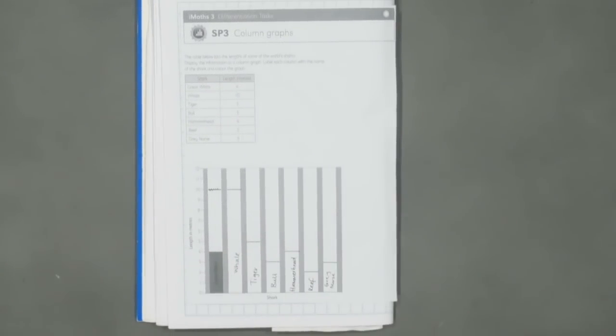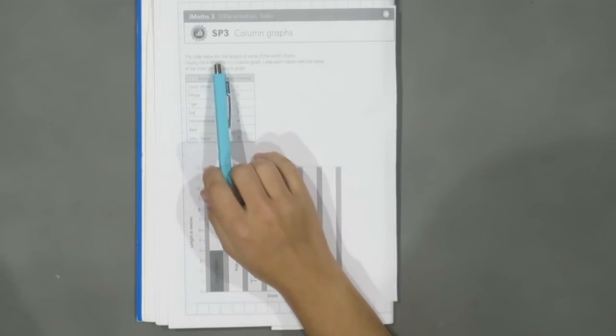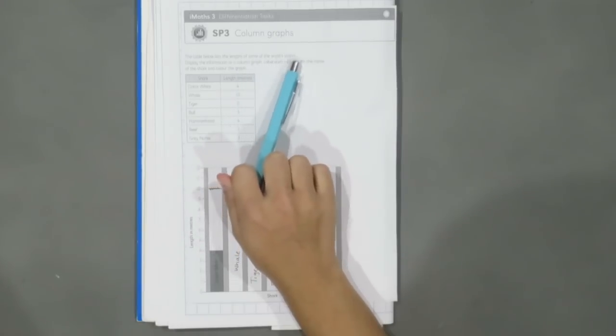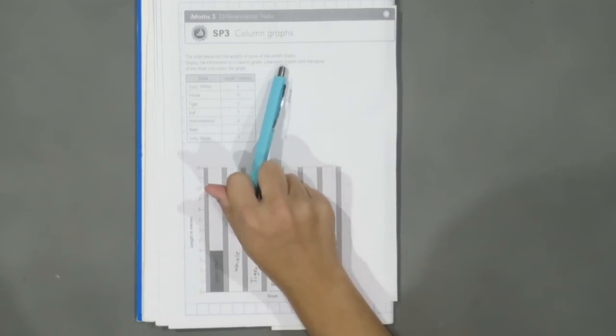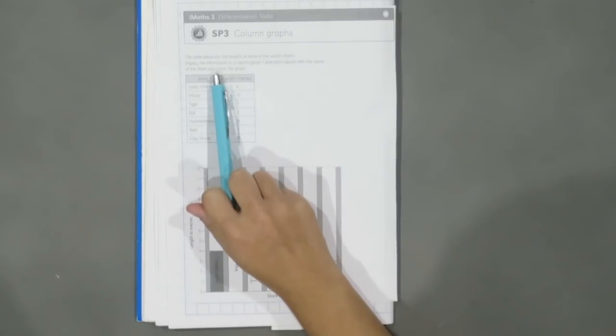Welcome back, Year 3. Now let's go through the answers of our fast finisher sheet. It says the table below lists the lengths of some of the world's sharks. Display the information as a column graph. Label each column with the name of the shark and colour the graph.